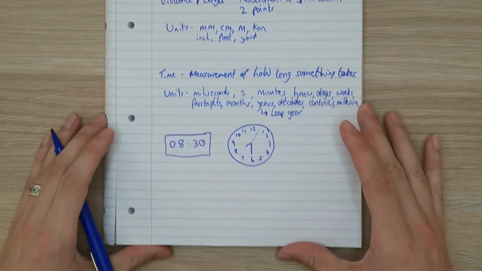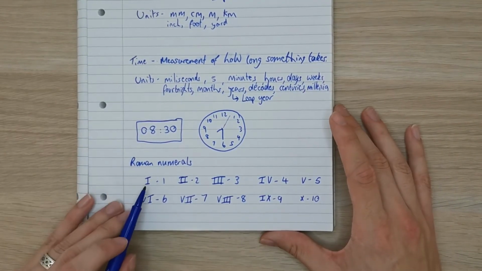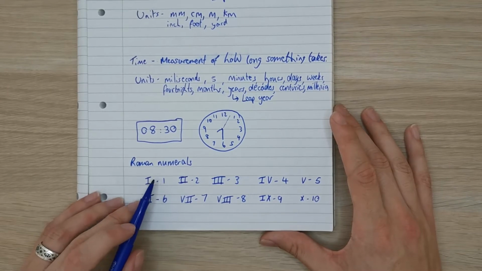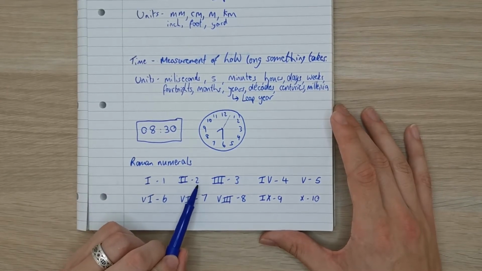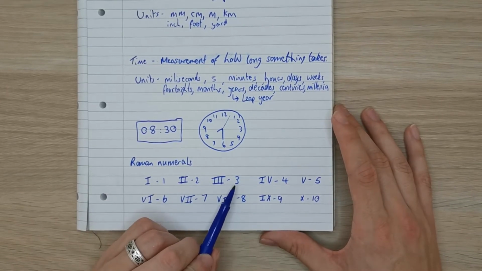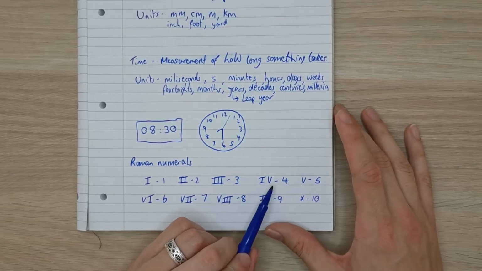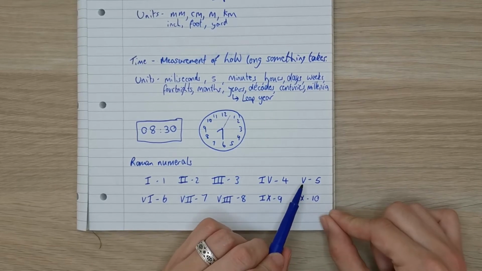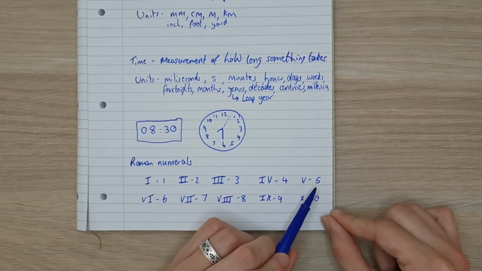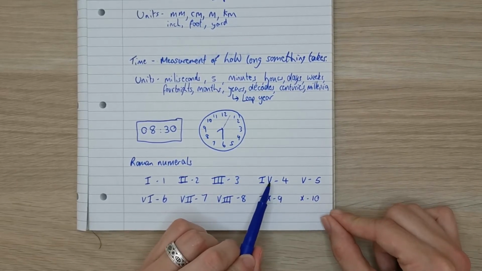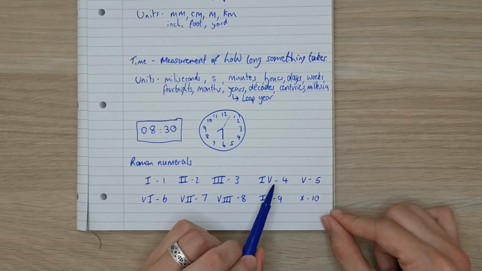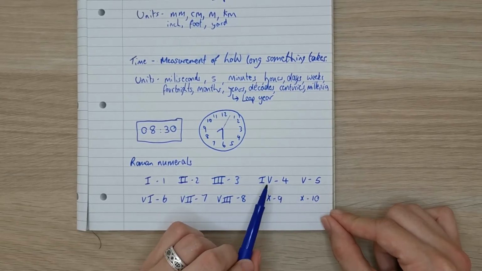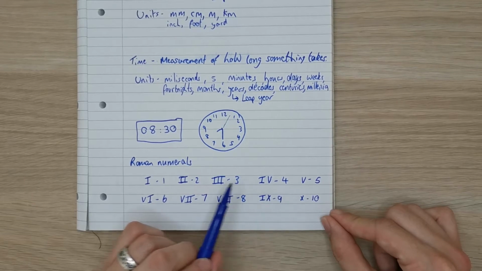We'll go through Roman numerals now. So these are the Roman numerals. The singular I is 1, 2 I's is 2, 3 I's is 3, IV is 4, and we'll see why that is next. V is 5. So V is 5, you've got 1 before 5. 1 before 5 is 4, so IV is 4.